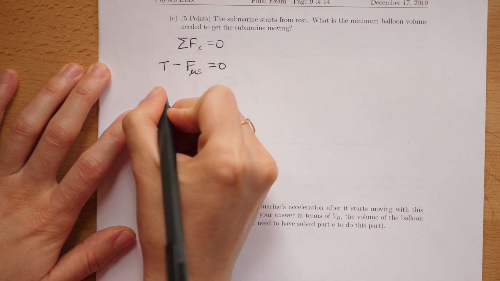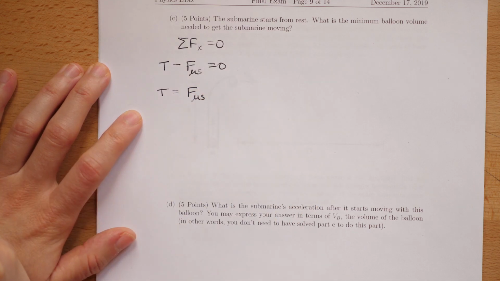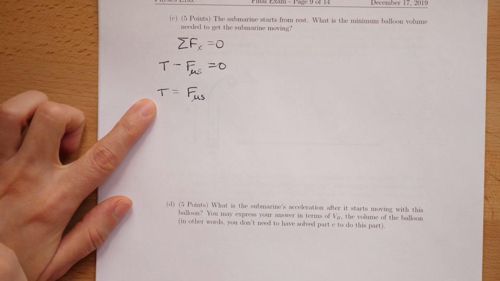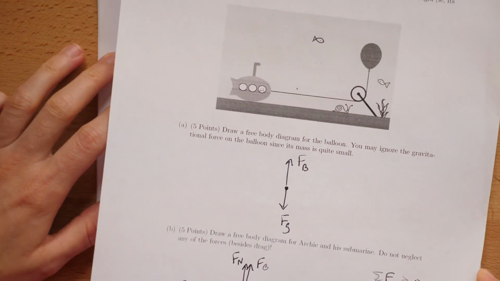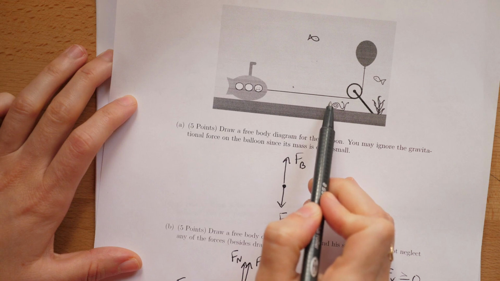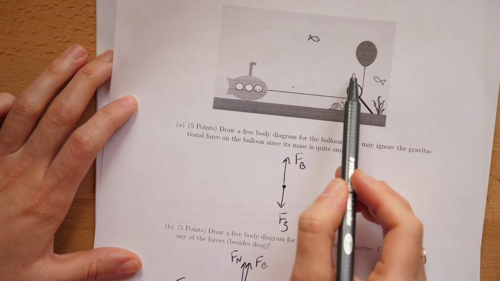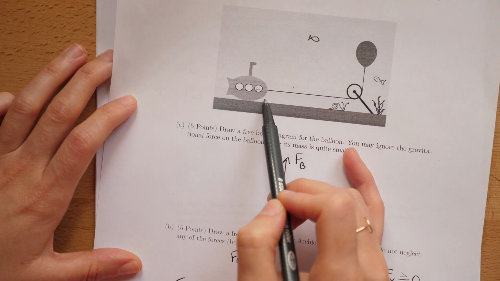So that tells us that T is equal to F mu S. Okay, so what's the tension in the string? Well, before anything is moving, the tension in this string is equal to the tension in this string. So if we figure out the tension force on the balloon, we can use that in our equation for the submarine.